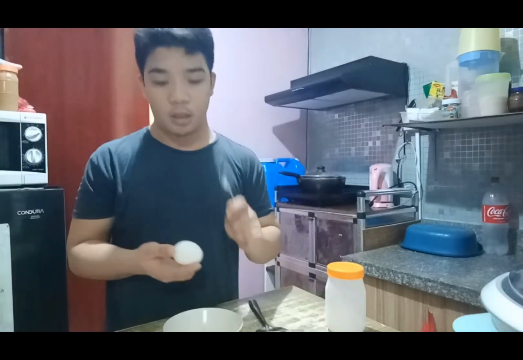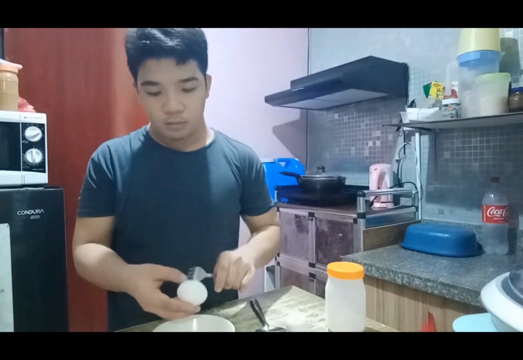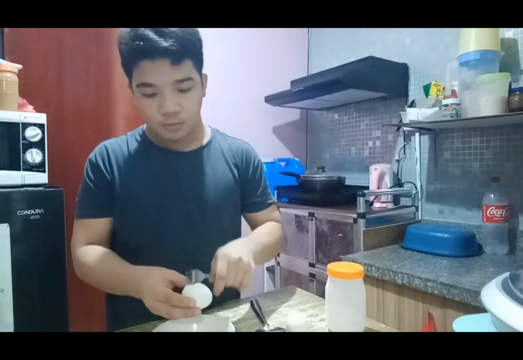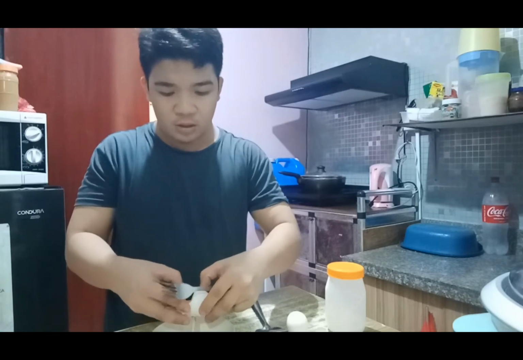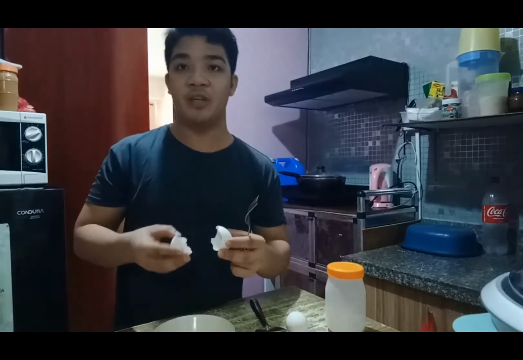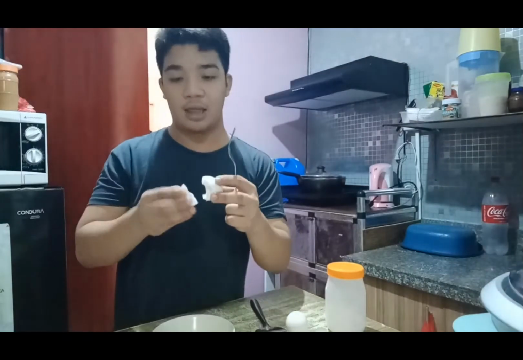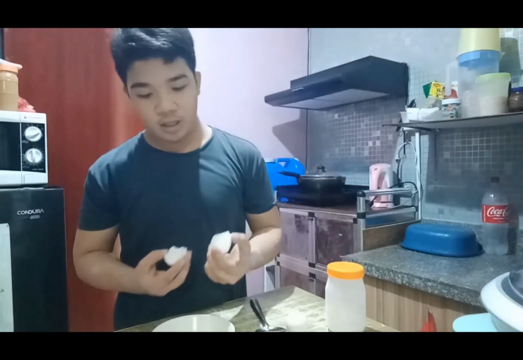So first thing is, we will crack the egg using this fork. This process or this procedure is one example of physical change because I cut the shell of the egg and the egg yolk is separated from its shell.